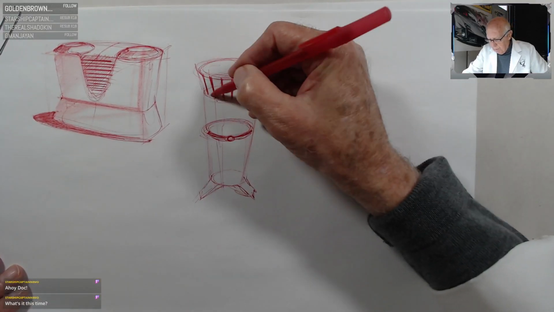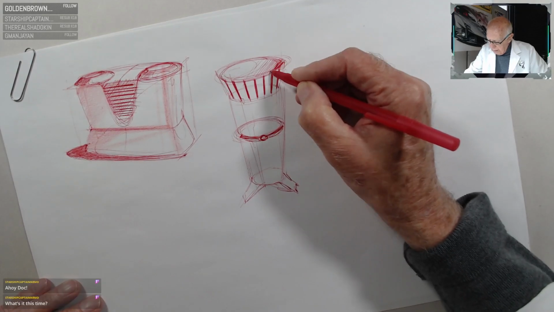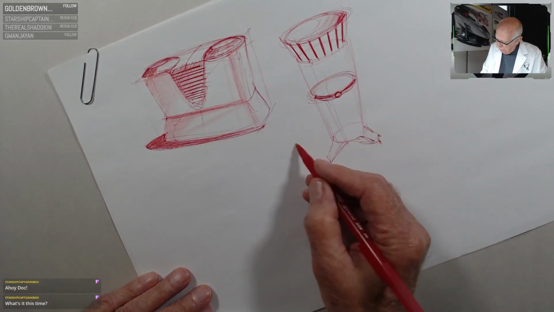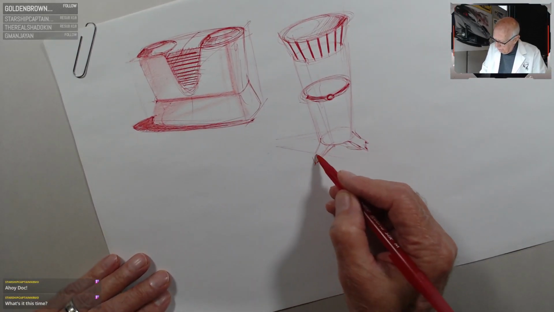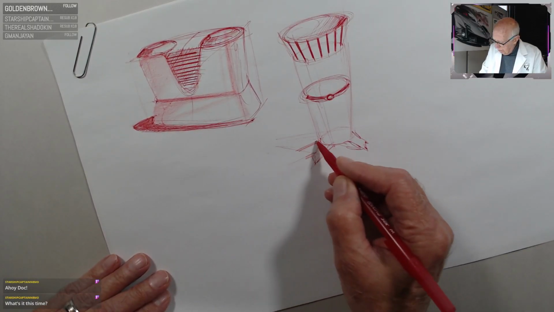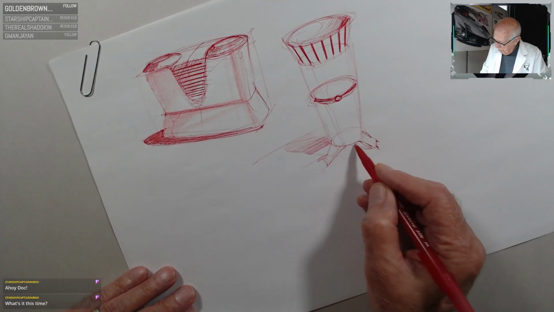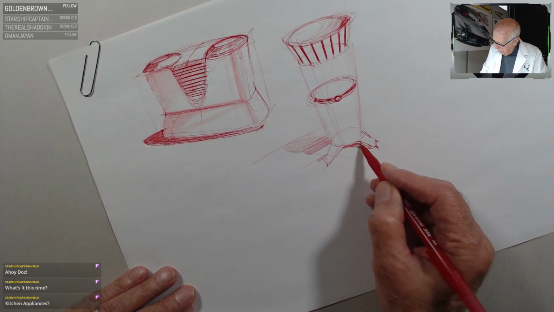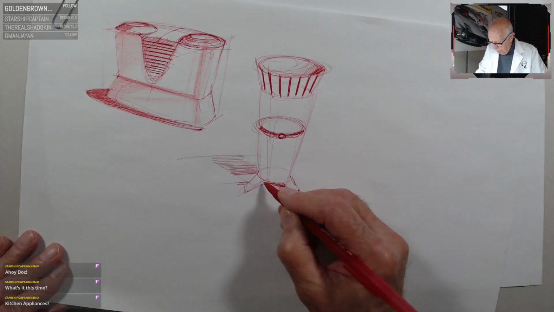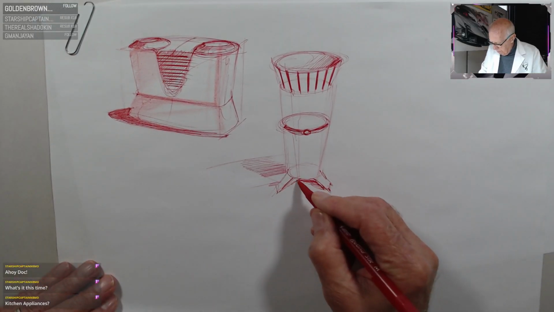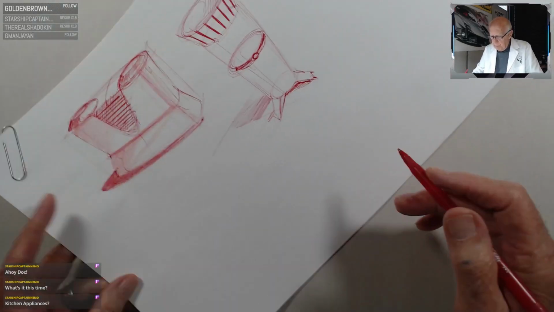Add a little bit of tone, a little more depth in this thing. Again, since the light source is coming from there, just going to pull this back in. Let's get that up on speed here.